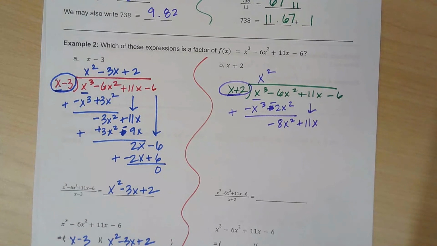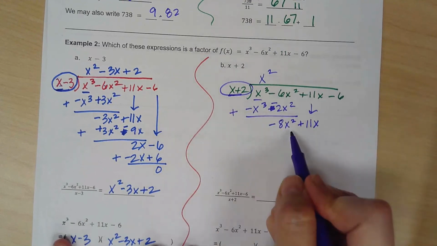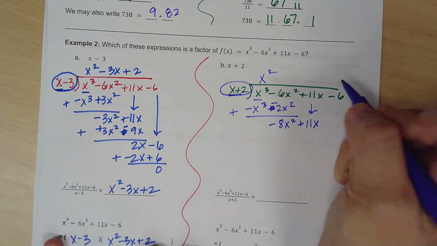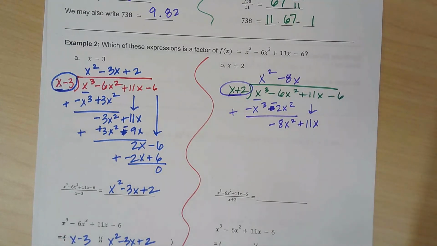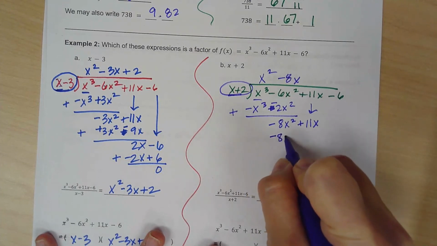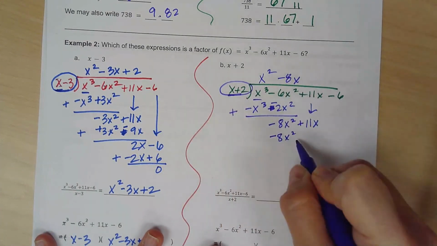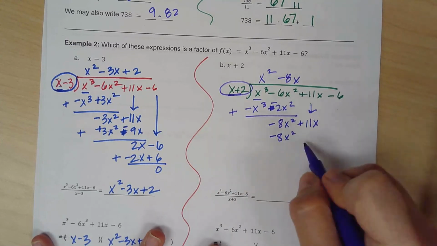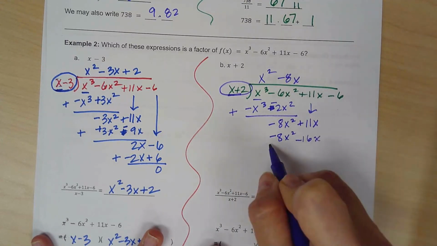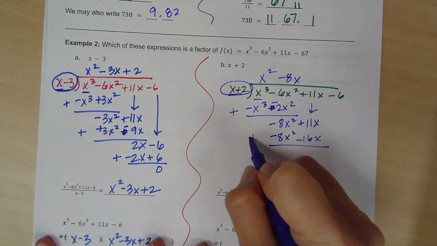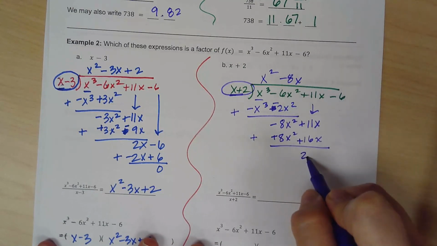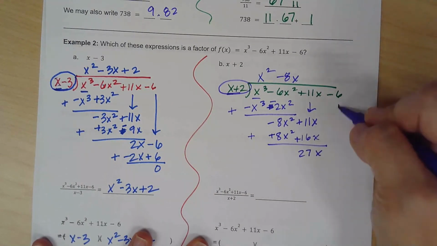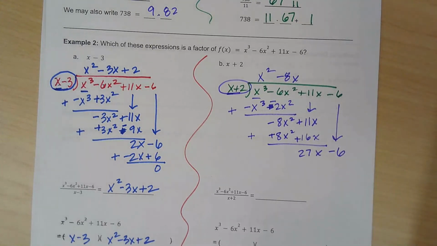I just carried down my next term. Repeat the process until you can't go any further. So x times what gives me negative 8x squared? I would have to multiply by negative 8x. So I'm multiplying by this whole thing, and negative 8x times 2 is negative 16x. I'm going to add the opposite, and I get 27x. And now I'm going to carry down my minus 6.